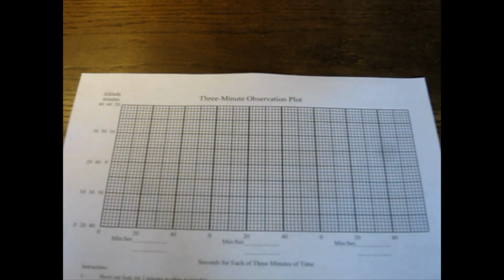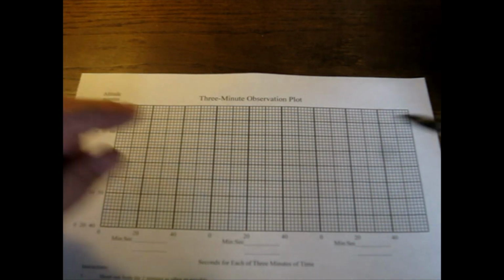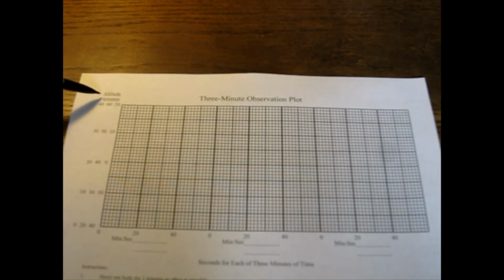Now, there is a way here, and I'll try to show you when we work an example, where you can go beyond the 3 minutes and plot past that restriction and still use it to determine your best observation. Right over here on this side, it says altitude minutes. Now that's your HS, your sextant height minutes.